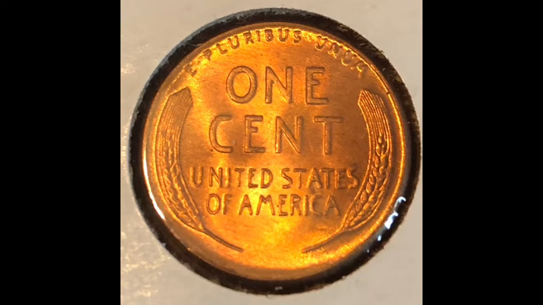In addition to the number grade, there will also be a descriptive term that is the more traditional grades that were used before the 1 through 70 system was introduced. For example, 1 would be considered poor, 2 is considered fair. When you reach 4, it's good. When you reach 8, it'd be very good or VG. 12 is an F or fine. When you reach 20, it would be a VF or VF20, very fine.